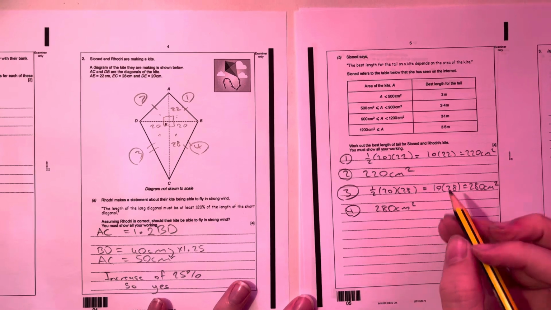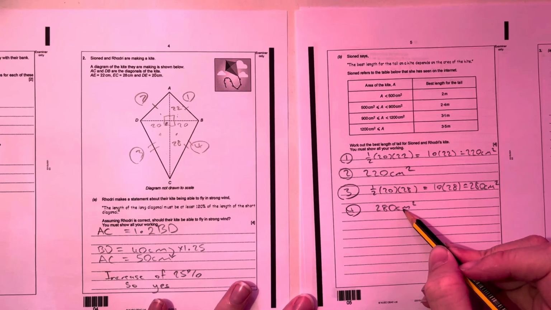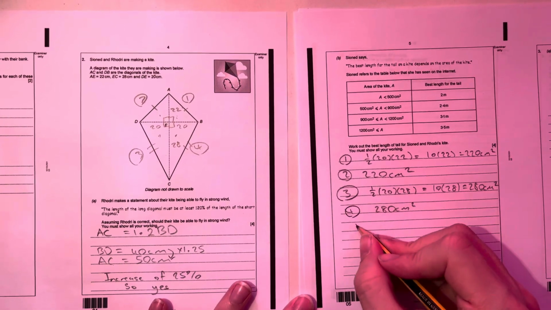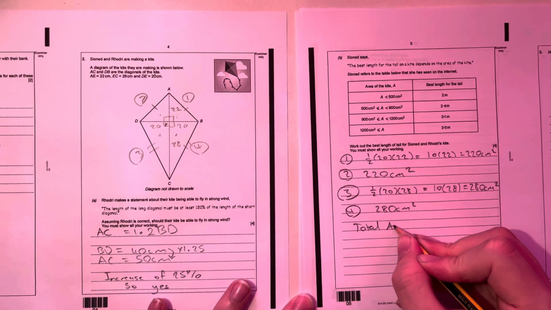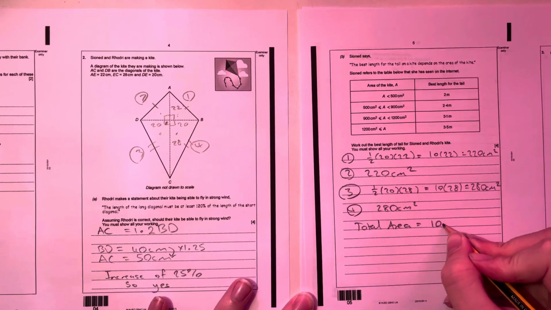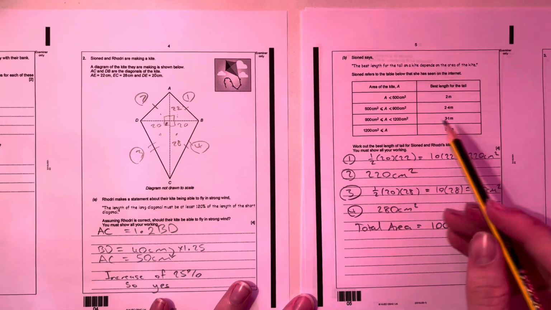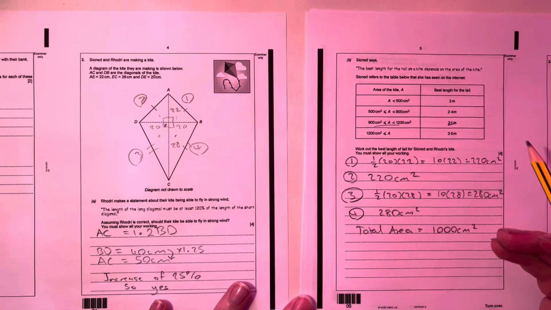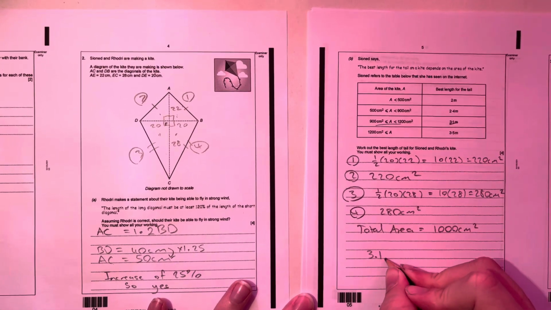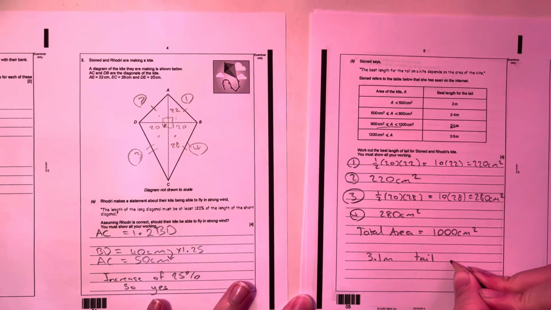And now we simply add these up. So 220, 280 is 500, and then there's 2 of each. So the total area equals 1,000 centimeters squared. And please feel free to confirm this yourself. And now 1,000 fits into this range here, so the best answer is 3.1 meter tail is optimal.